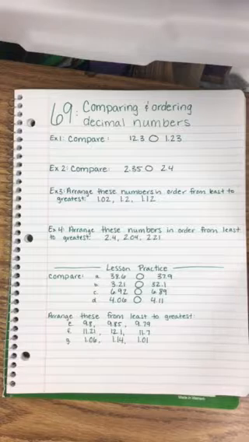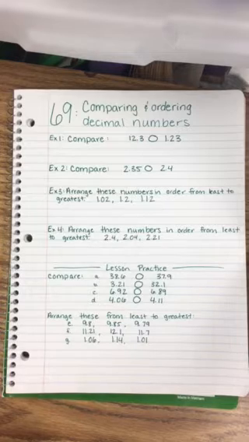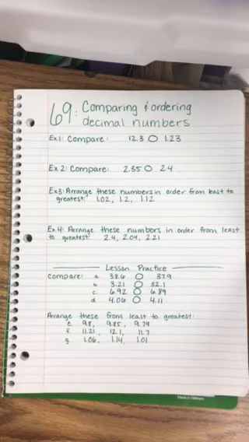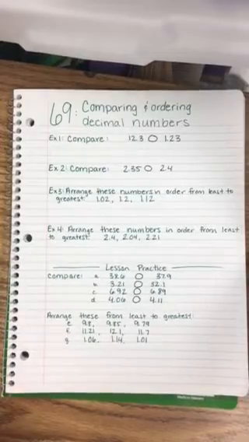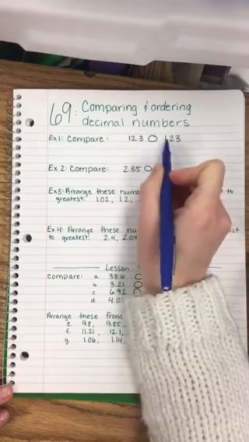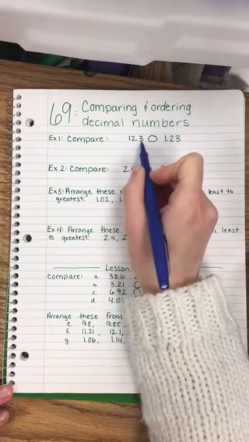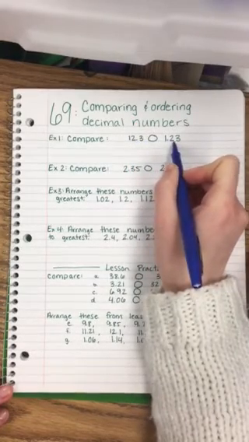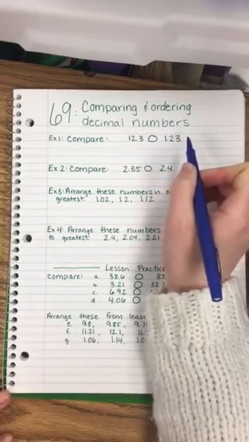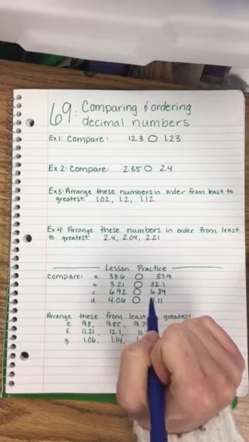Lesson 69, comparing and ordering decimal numbers. As you're going to recognize from what we talked about today in class, to compare decimal numbers, we need to pay close attention to the place value. In this example, these numbers are the same, 1, 2, 3, but the decimal place is making this whole number 12.3, or 12 and 3 tenths, or 1 and 23 hundredths. So, although the same digits appear in both numbers in the same order, the numbers are not equal.